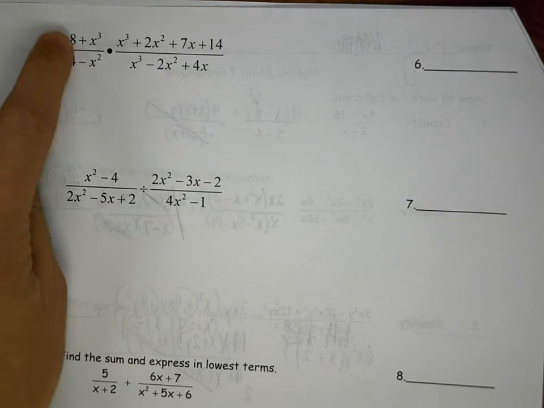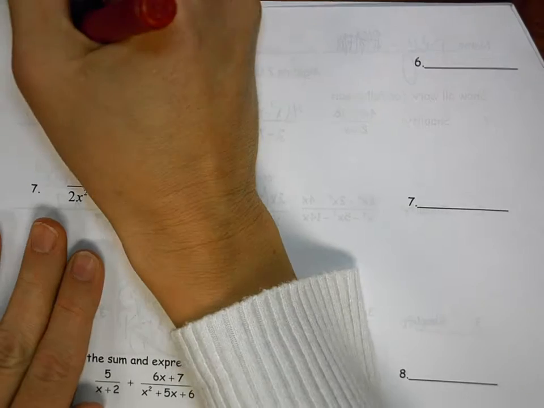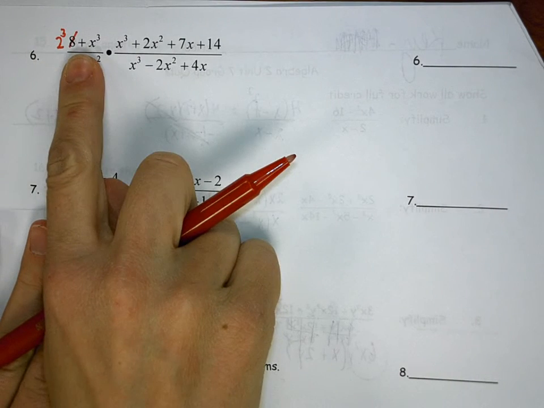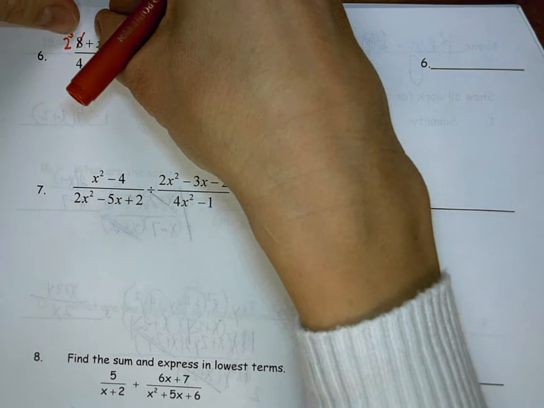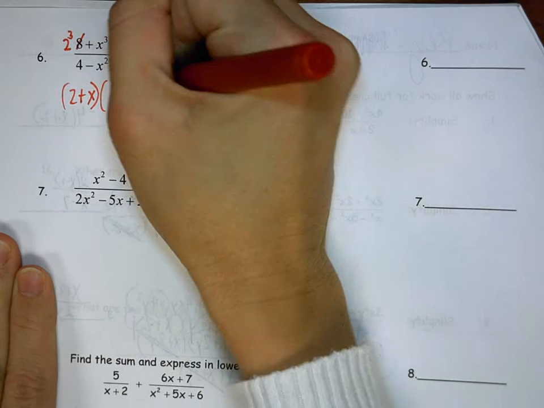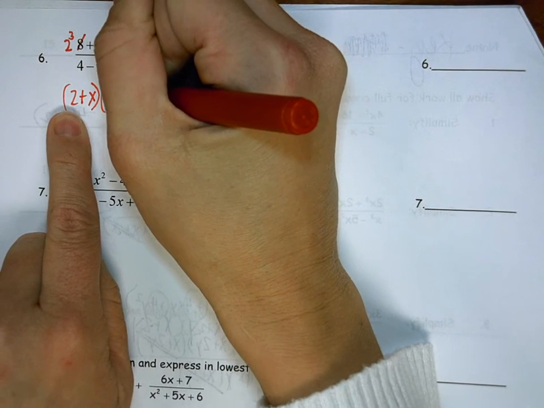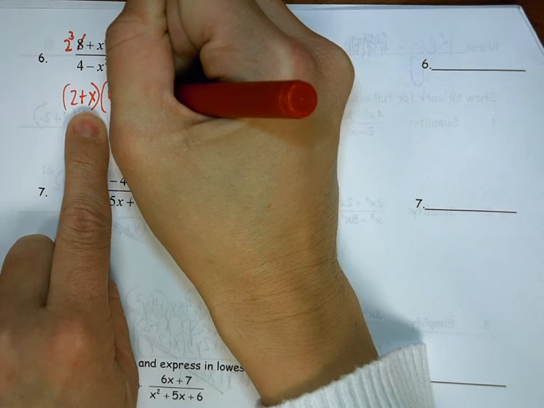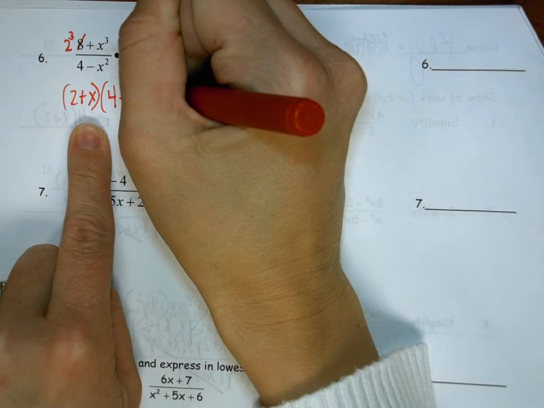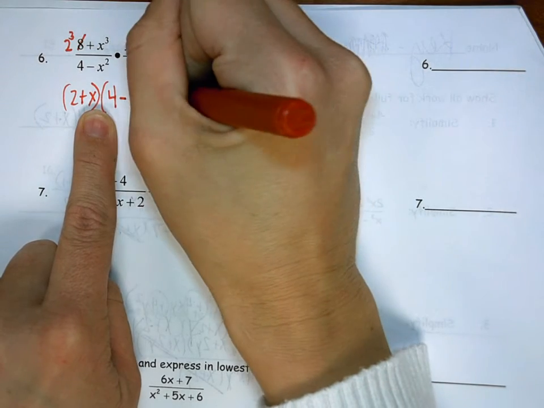Number 6. When you have cube factors, remember that you need to write each of these as cubes. So we have 2 cubes. When you're doing your cubes, your first parenthesis, you just take away the cubes, right? So that means I'm going to have 2 plus x. On your next parenthesis, this first part is the first part squared. So 2 squared is 4. If this is plus, the sign's going to be minus, and you multiply those together. 2 times x is 2x, and then your last term is the last term squared, which would be x squared.